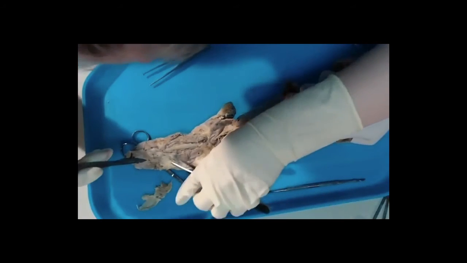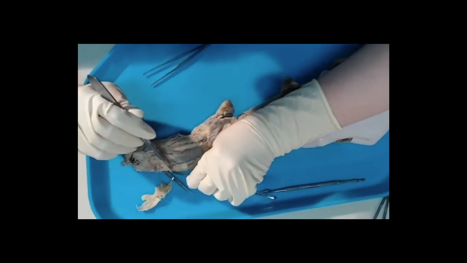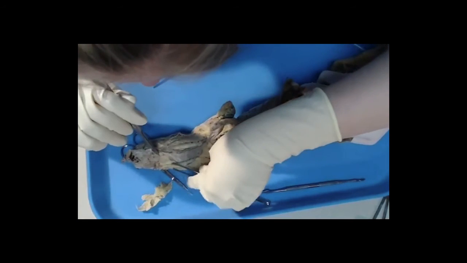There's a lot more fat on this side that I'm working on than the other. So if you just want to work on one side, I would suggest the side that has less fat to deal with.